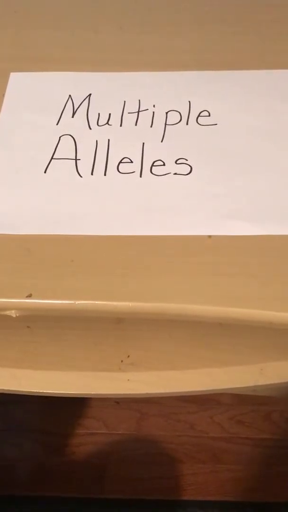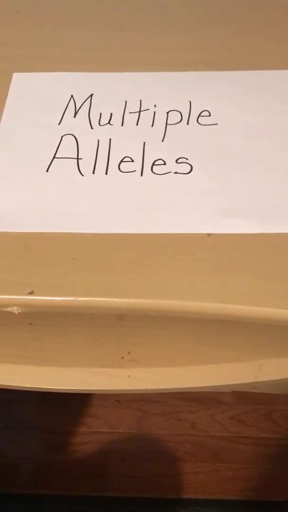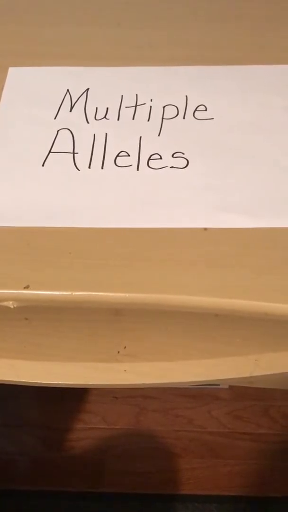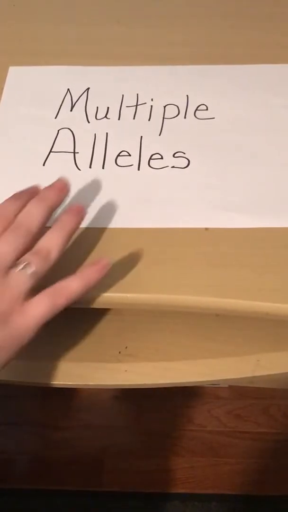This results in 6 possible genotypes and 4 phenotypes. A and B are codominant to each other and dominant over i.